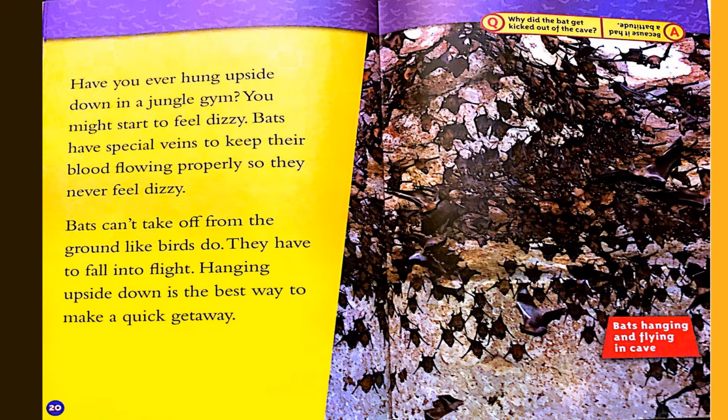Have you ever hung upside down in a jungle gym? You might start to feel dizzy. Bats have special veins to keep their blood flowing properly so they never feel dizzy. Bats can't take off from the ground like birds do. They have to fall into flight. Hanging upside down is the best way to make a quick getaway.